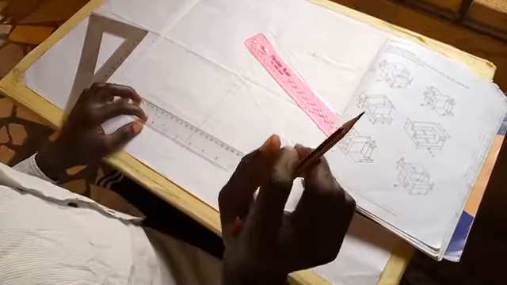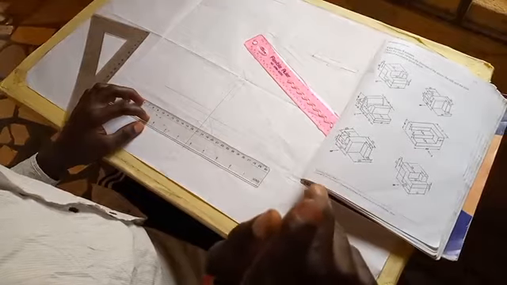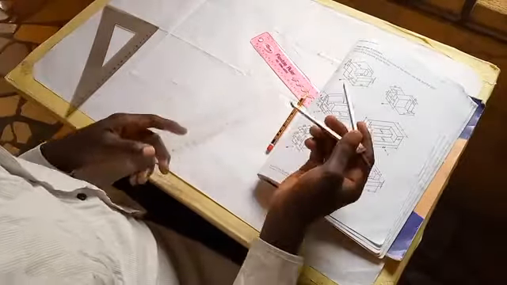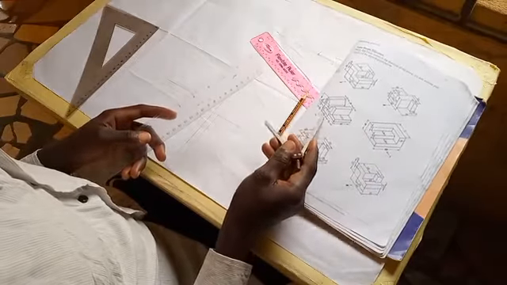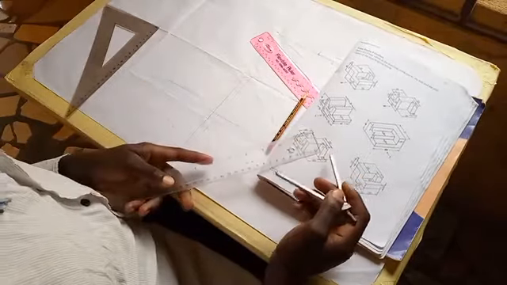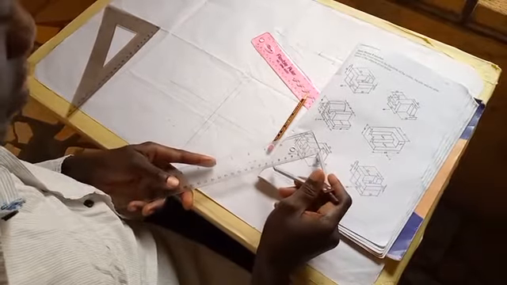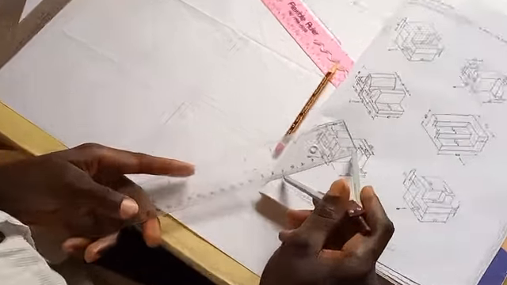So let me pause the video and get something. Okay, I've gotten what I'm looking for. So we know that the length, the total here is what? 70. So I place it, 70 will be 7, isn't it?